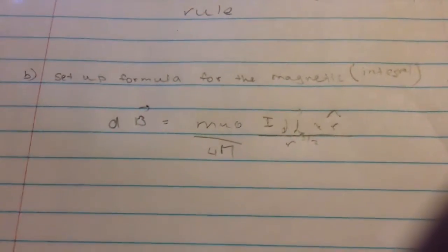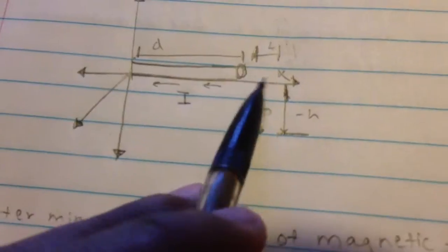So looking at this, we can find what r is. r is the distance of the observation location, which is P. We're trying to find the magnetic field at P, this area.